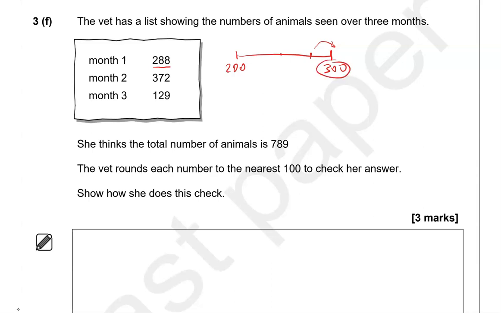Looking at 372, that is between 300 and 400. Again, 372 is more than 350, so that's going to be rounded to 400. 129 is between 100 and 200. 129 is lower than 150, so we're going to round that to 100.